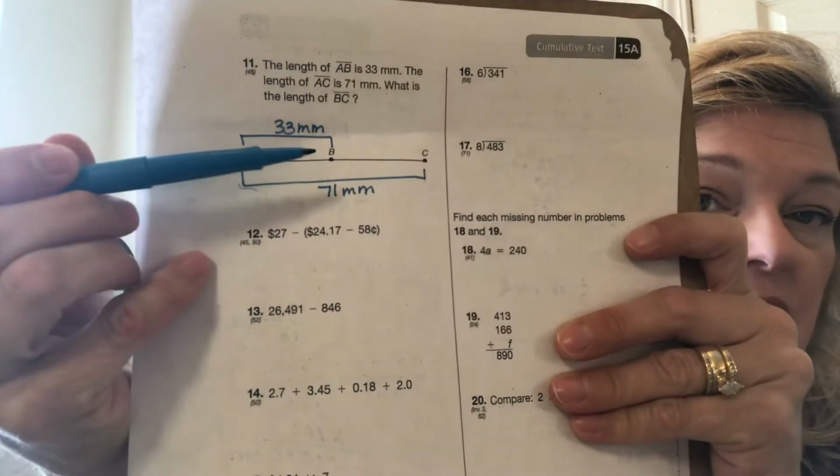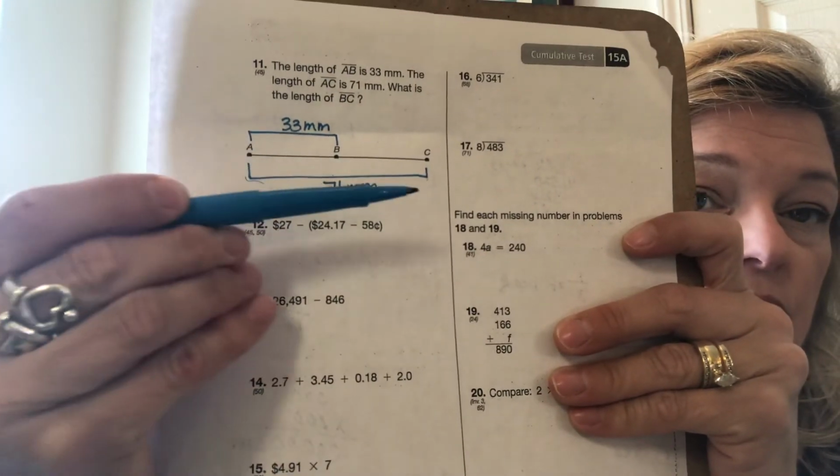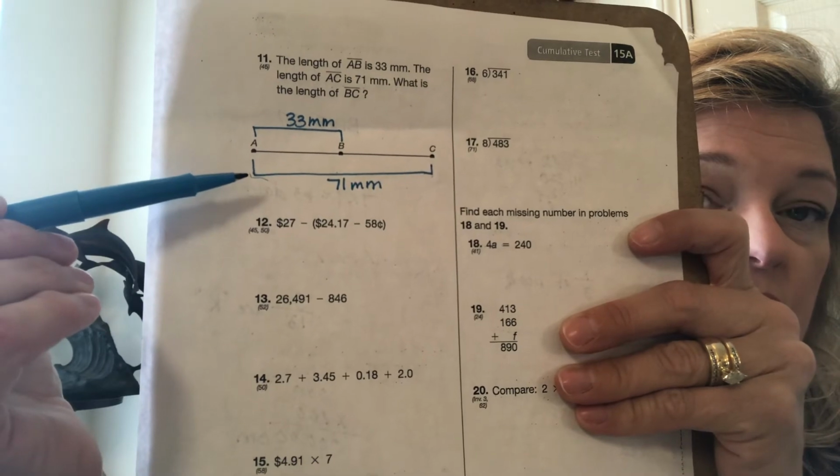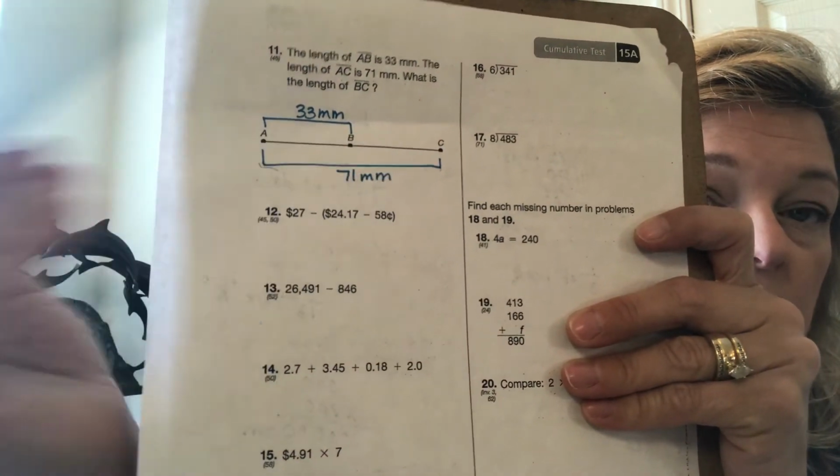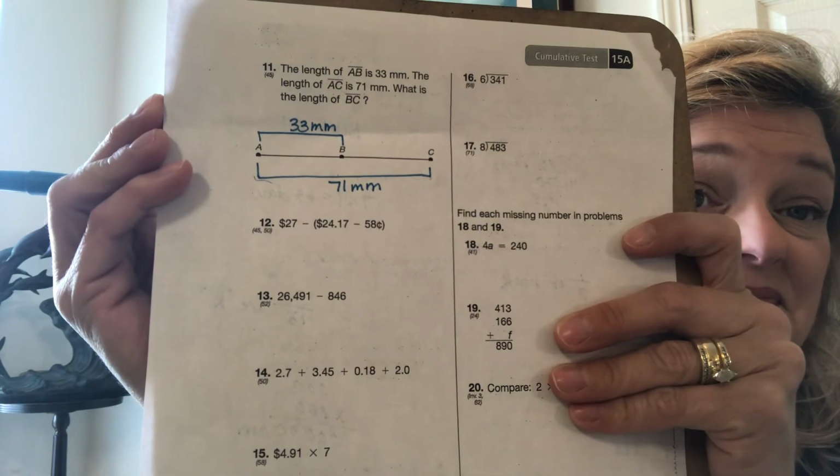So if I know that AB is this, and I know the full portion is this, how am I going to figure this missing part? Yes, I'm going to subtract 33 from 71. You'll actually have to do the math part of it, but I want you to look at that, okay? Good.